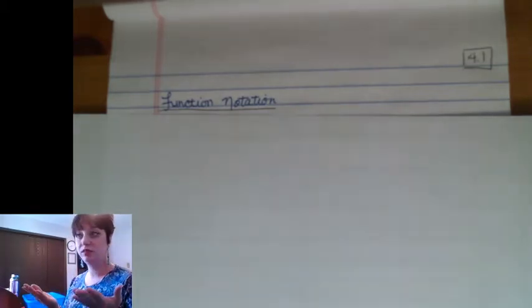So I've said that functions are a rule of assignment. Well, they're relations, and relations are rules of assignment. So with that in mind, if I have a function that takes in a number and multiplies it by 2 and adds 1, that's kind of a mouthful to say, right? I don't want to have to say, let's talk about the function that multiplies the number by 2 and adds 1 all the time. Instead, I want to give it a short name, right? So what we're going to use is what's called function notation.